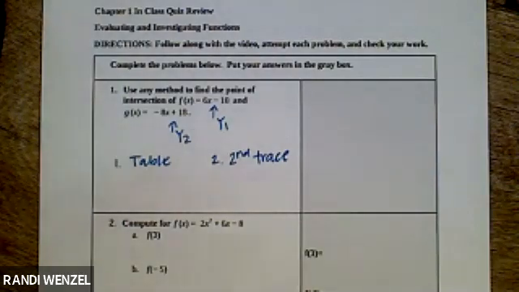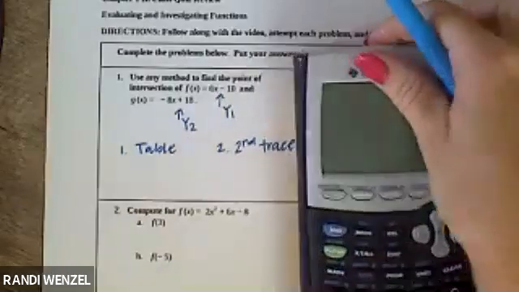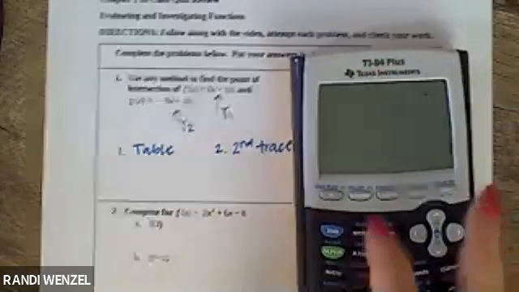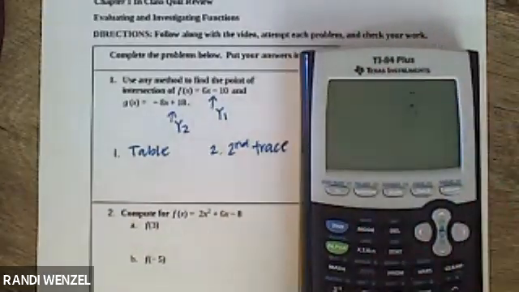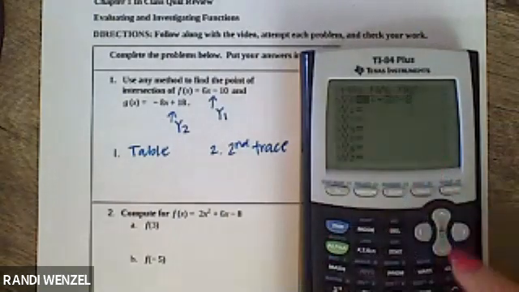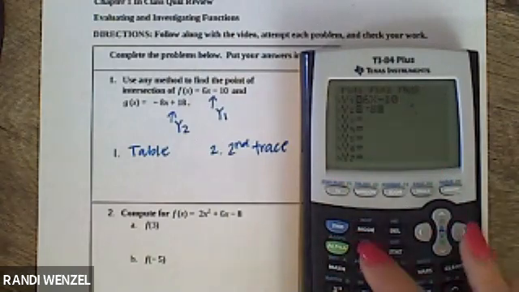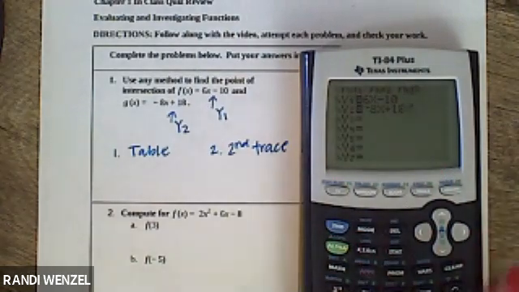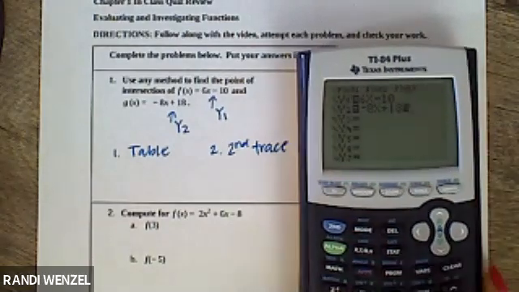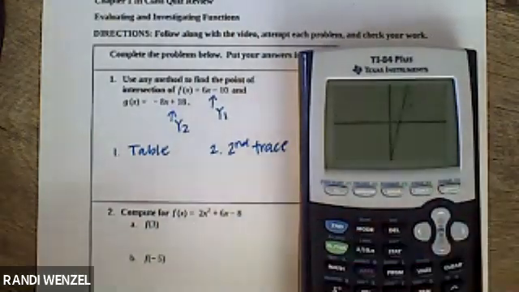Okay, so let's go over this. So hopefully, and I know you may not be able to see my calculator very well, but at least listen to my steps. So make sure we're putting in our two functions. We have 6x minus 10, and we have negative 8x plus 18. If you can see that very well. And then we can hit graph. I always like to hit graph so I can see how many points of intersection we have. And we have 1, so we're only finding 1 point.